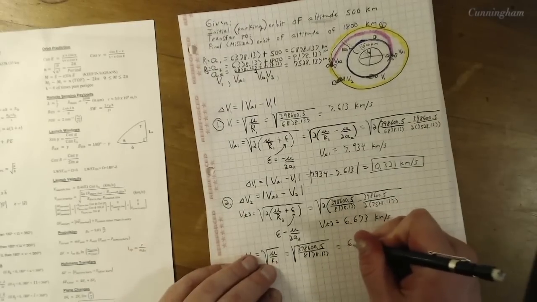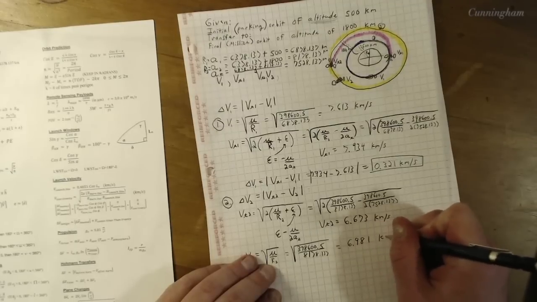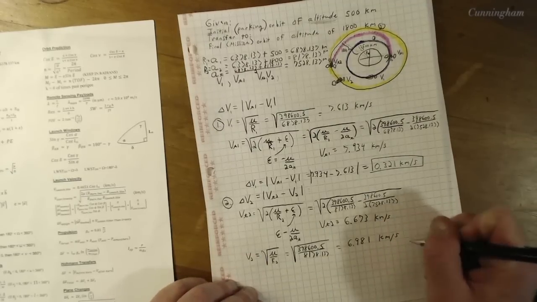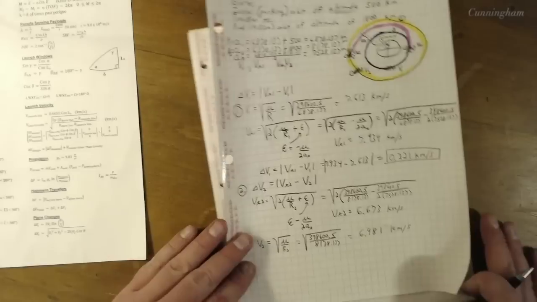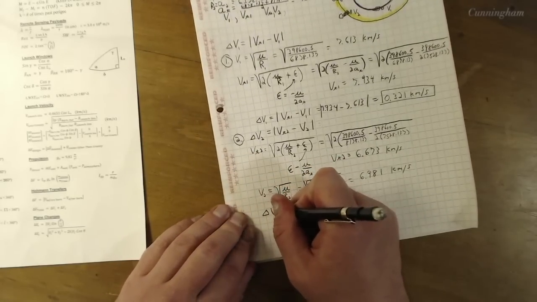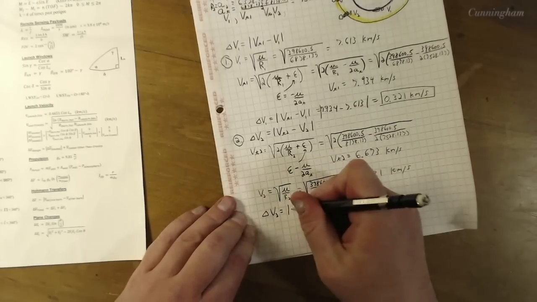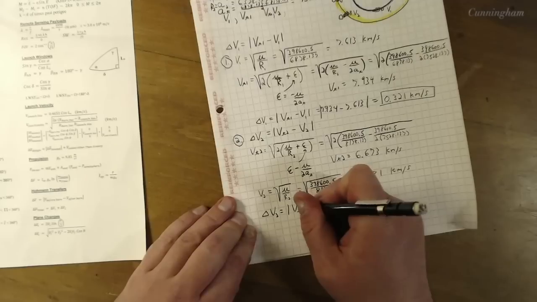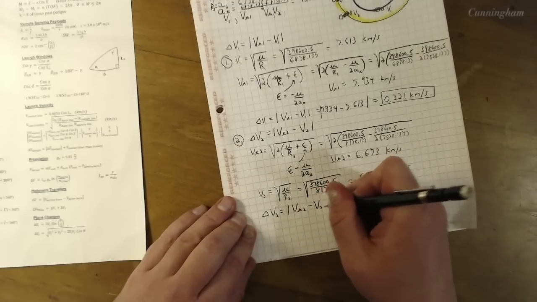This is 6.981 kilometers per second. All right, and now we're at the point where we can finally find the second burn, the size of that delta V. You remember, it's the velocity right before we fire the thruster minus the velocity right after we fire the thruster.